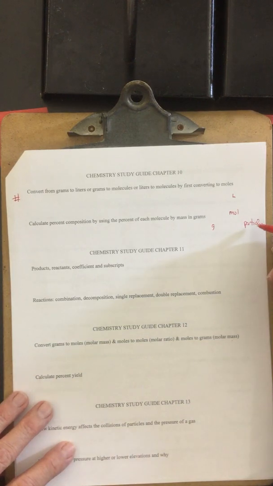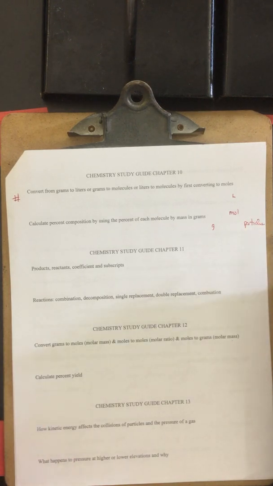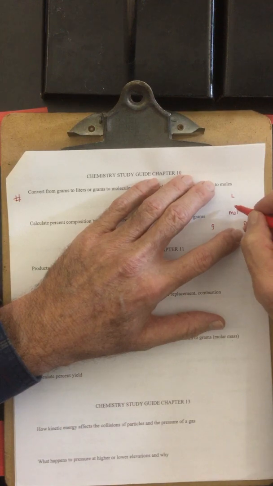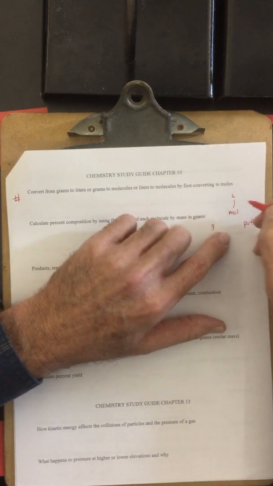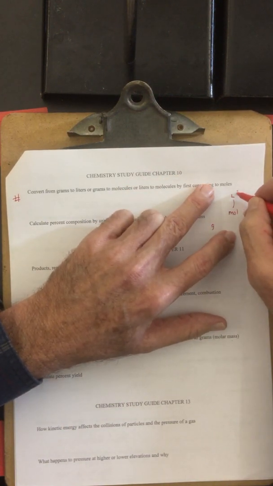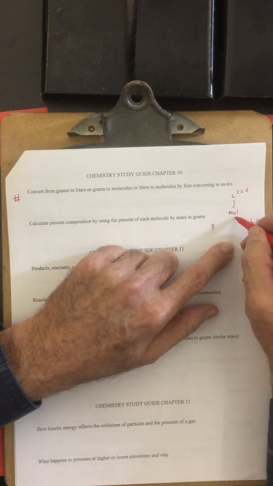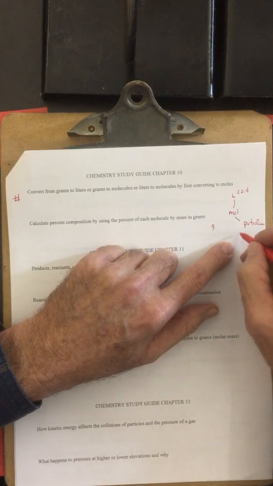The particles can be either atoms, compounds, or ions. So I'm just going to list them as particles. The magic number when going between moles and liters is 22.4. When going between moles and particles, it is 6.02 times 10 to the 23.